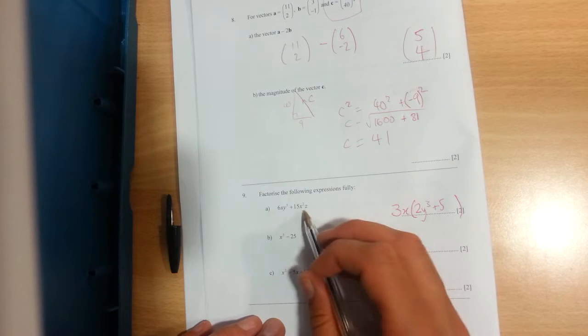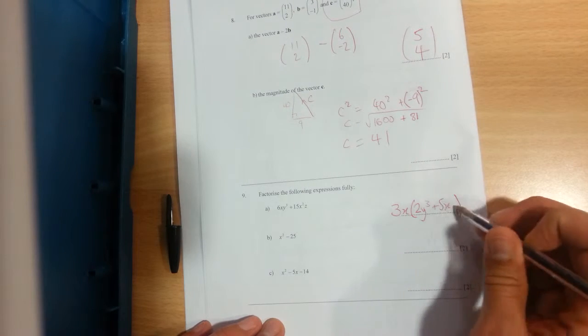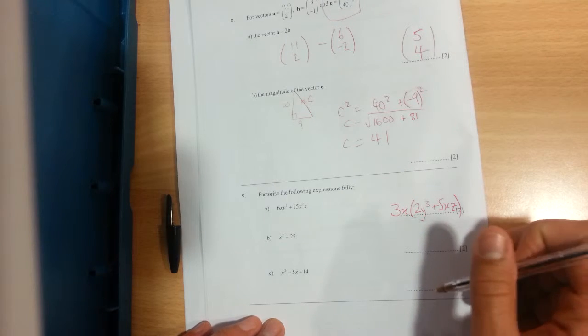To get from x to x squared, we've got to multiply by another x, and also we've got a z in there as well, so that's the final answer.